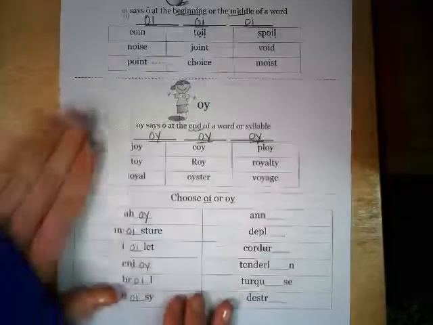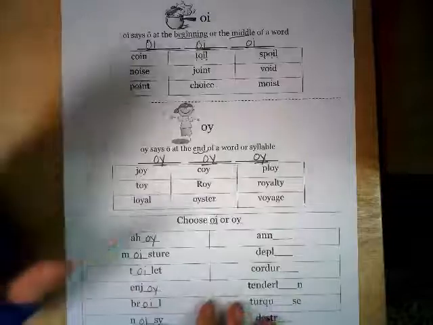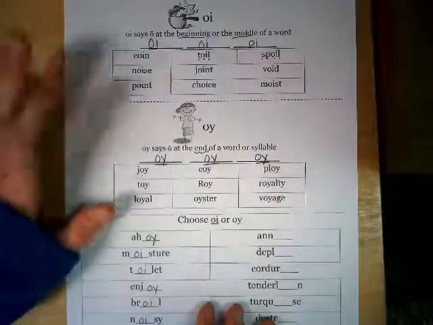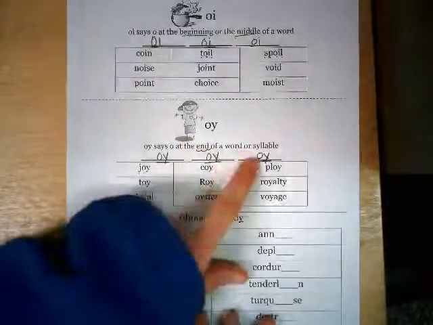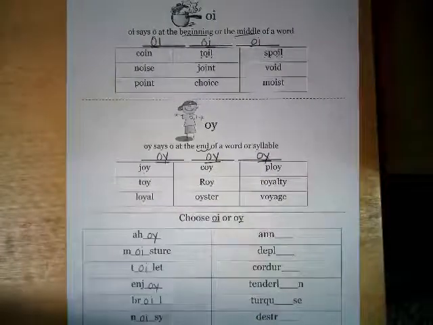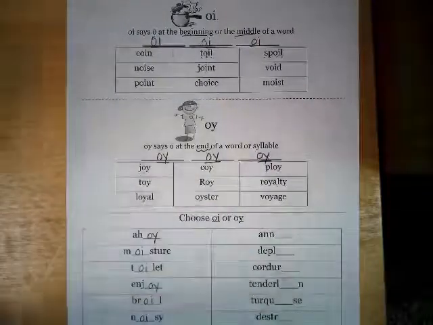So you get the gist, kind of the same as our other vowel teams as far as those rules. But OI says oi at the beginning or the middle, and OY says oi at the end of a word or a syllable. Hope that's helpful. Be practicing not only spelling words like this, but also reading them.